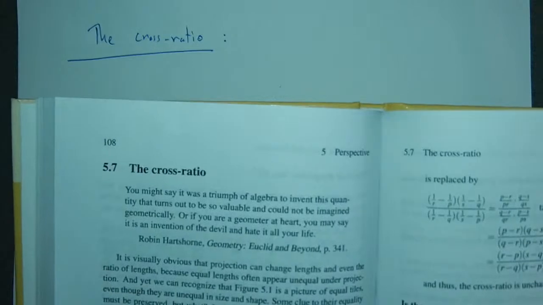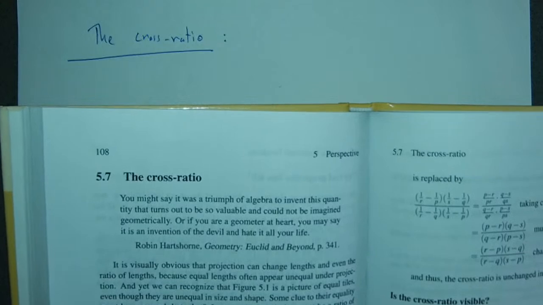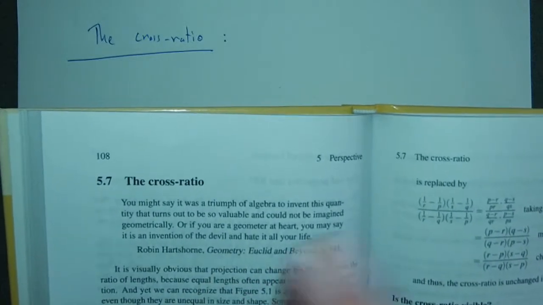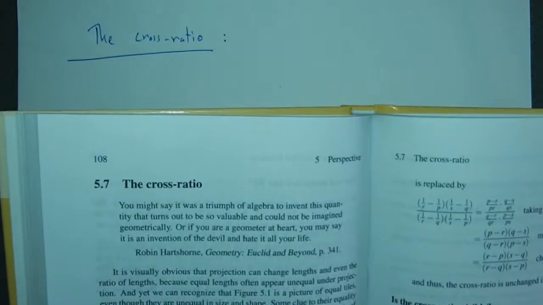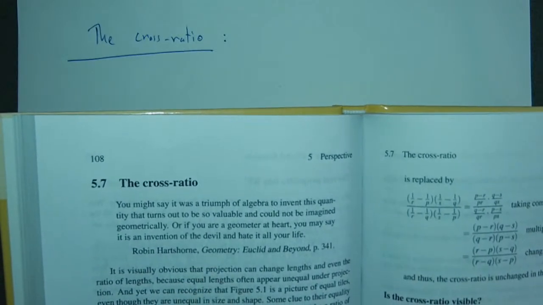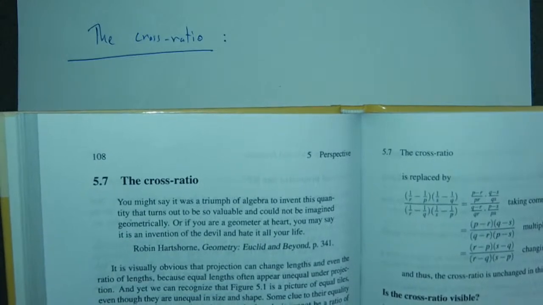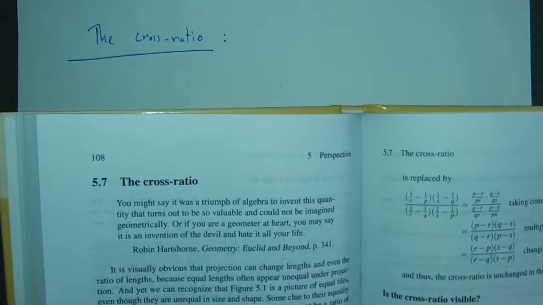In fact, I'll read this quote here just because it's funny. This is from another similar sort of geometry book that tries to build up from compass and straight edge constructions. It's called Geometry: Euclid and Beyond, by Hartshorne. It's a good book if you're interested in another treatment of basically the same material. Anyway, the quote is, "You might say it was a triumph of algebra to invent this quantity that turns out to be so valuable and could not be imagined geometrically. Or if you are a geometer at heart, you may say it is an invention of the devil and hate it all of your life."